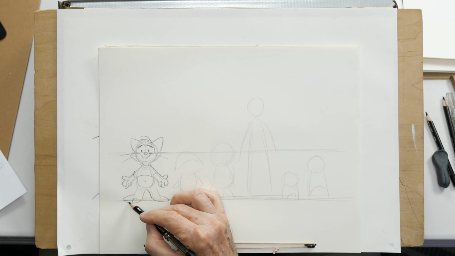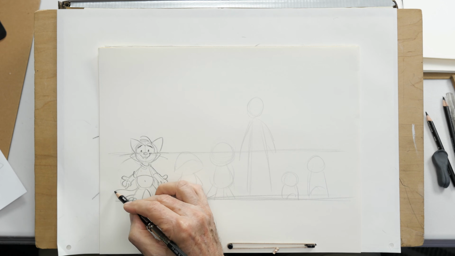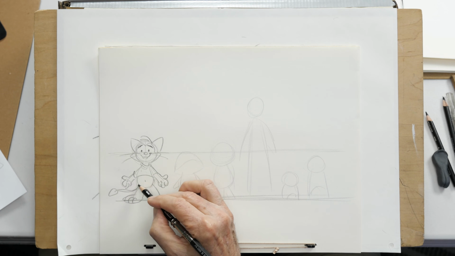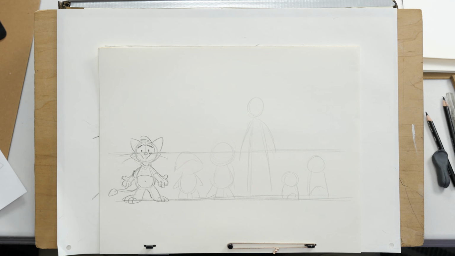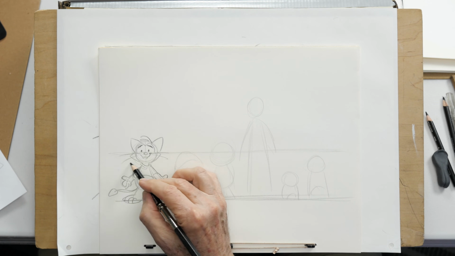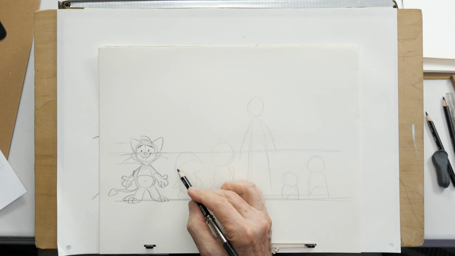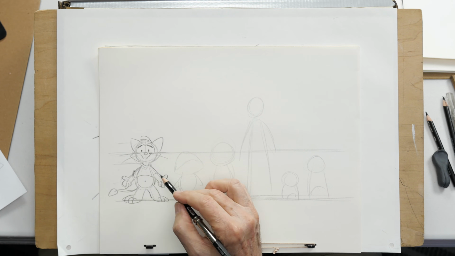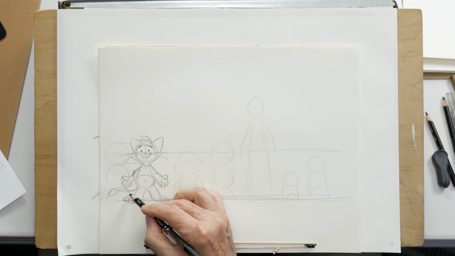Tig's got big feet, and a little tail. So there's Tig. And if we were to put a size on him, he would be about 2.5 heads tall. So I'm just going to lightly indicate that here on the edge.